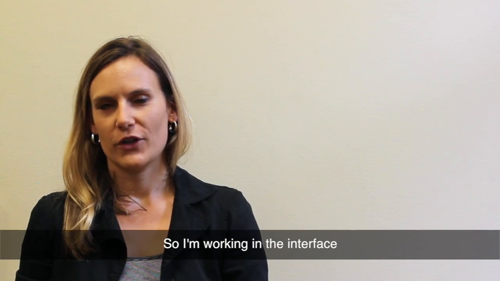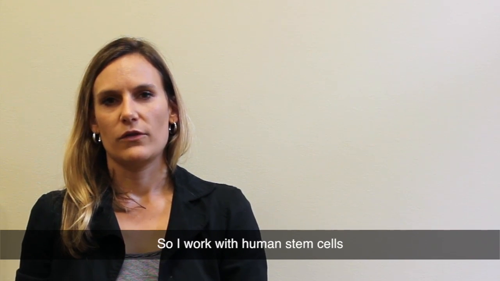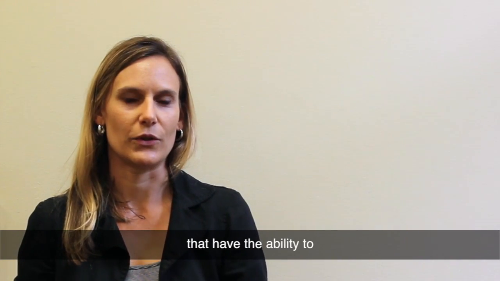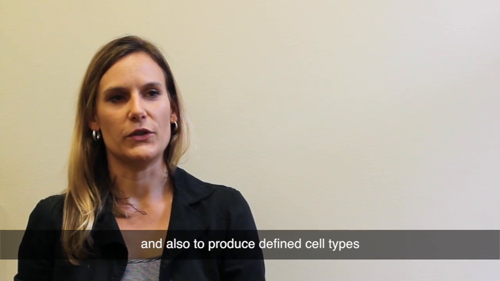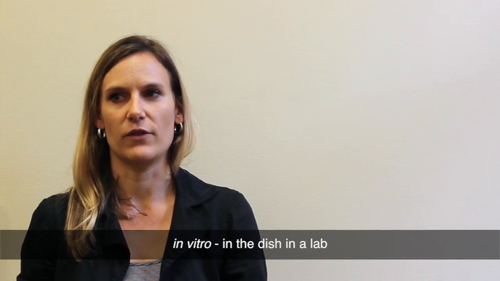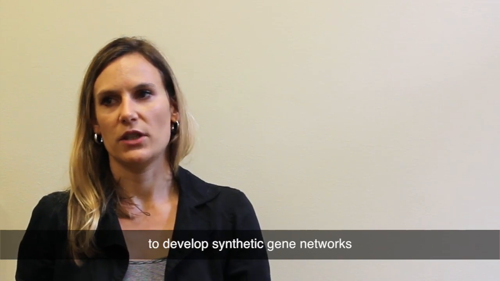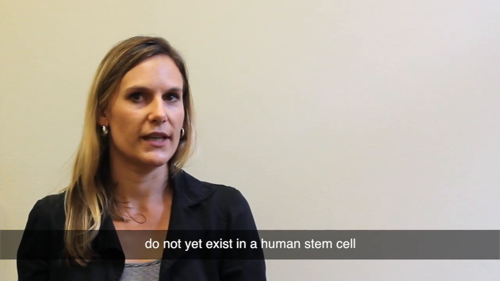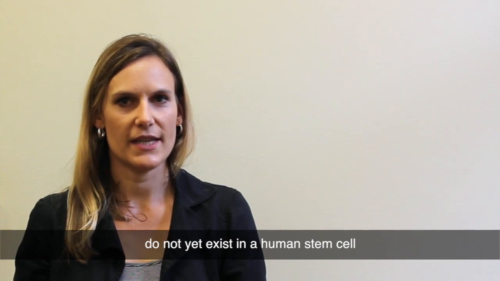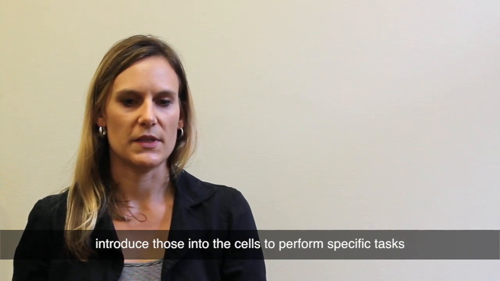So I'm working at the interface of synthetic biology and stem cell bioengineering. I work with human stem cells that have the ability to self-replicate and also to produce defined cell types in vitro, in the dish in a lab. What I aim to do is to develop synthetic gene networks, which are basically a combination of genes that do not yet exist in human stem cells, introduce those into the cells, and have them perform a specific task.